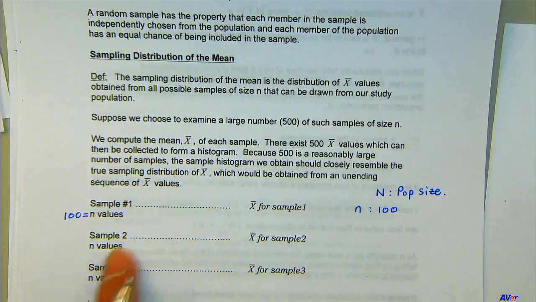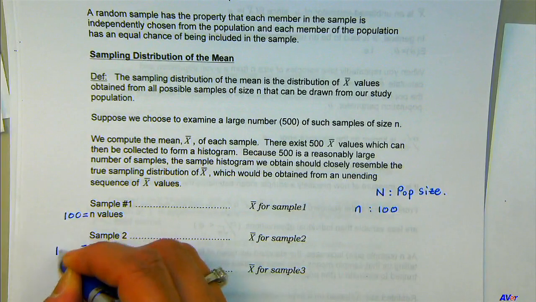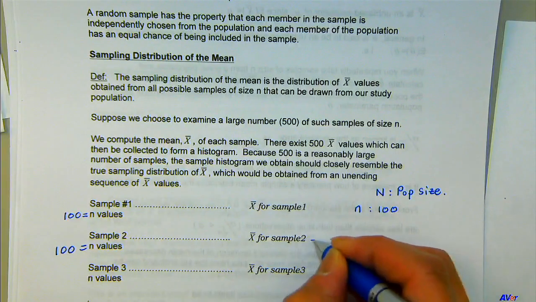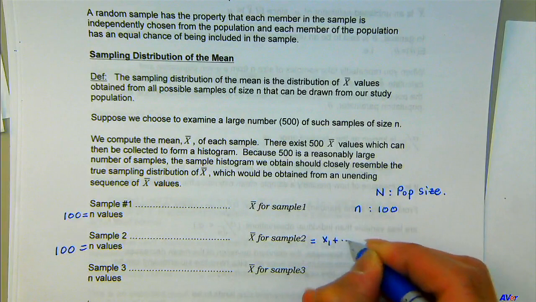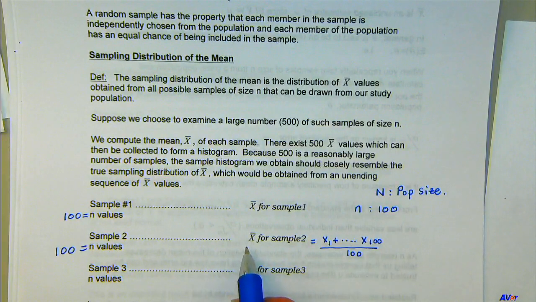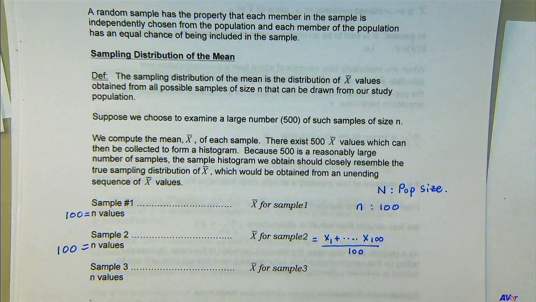Take another sample, sample number 2, another 100 values, another 100 trout, measure all their lengths, add them up, x1 plus ... x100 divided by 100. That's my x bar. Make note of that x bar and return those 100 trout to the Delaware. And keep doing this an infinite number of times.